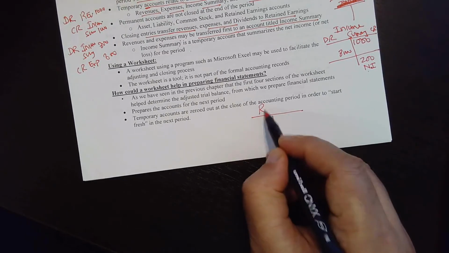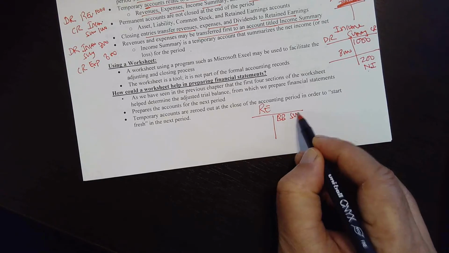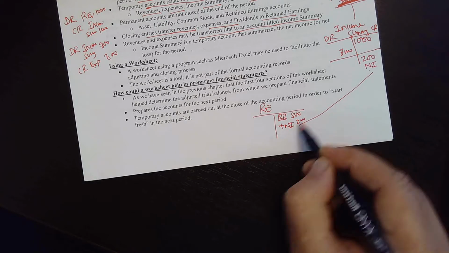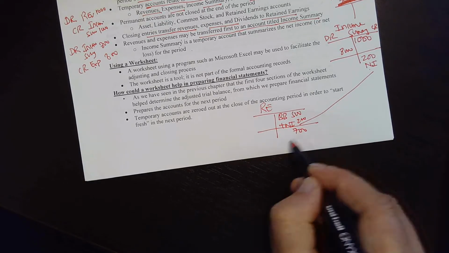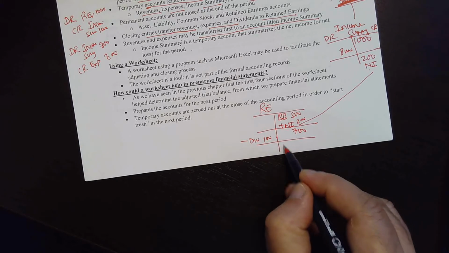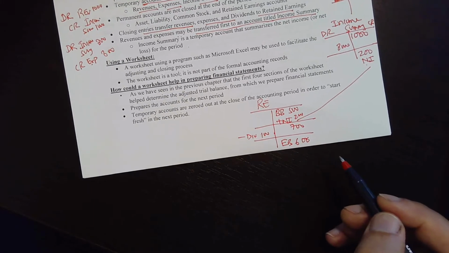So here is a retained earnings account. You have a beginning balance, say 500, and then you add this net income over here, $200. So you have a total of $700 available. You pay a dividend of $100. So your ending balance turns out to be $600.